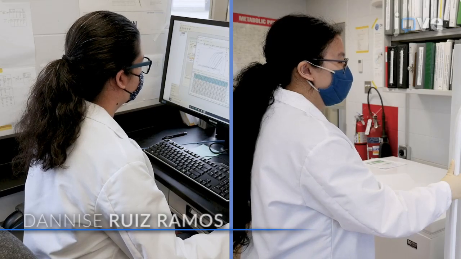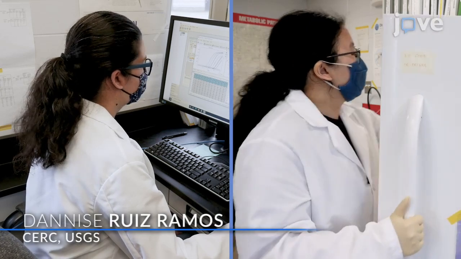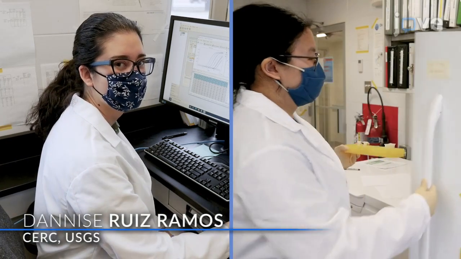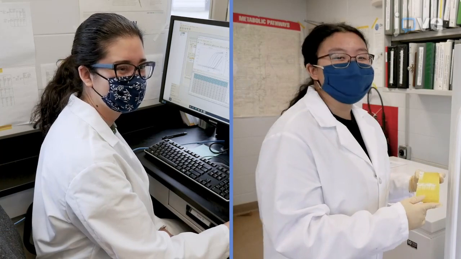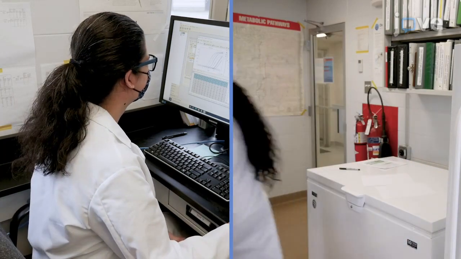conceptualization to data generation. Demonstrating the procedure will be Dannise Ruiz Ramos, a biologist from our laboratory, and Trudy Frost, a student laboratory aide.